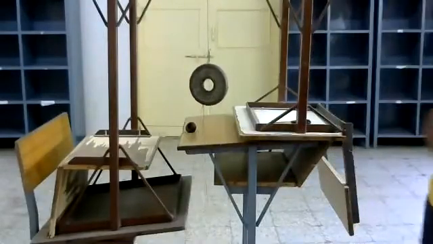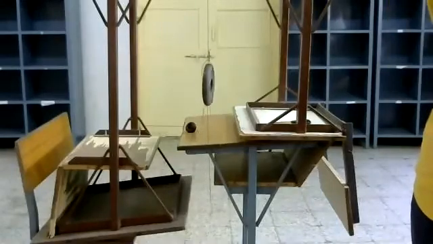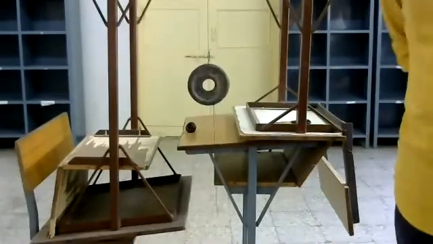Now you could ask the question, why did the lower string break? So what's your answer to that? Sir, can I answer? Yeah, please.